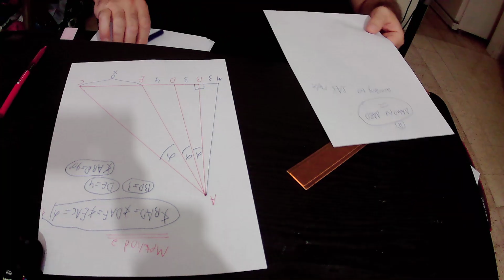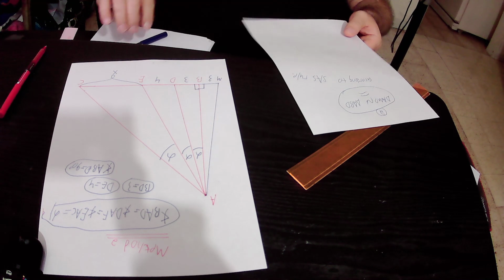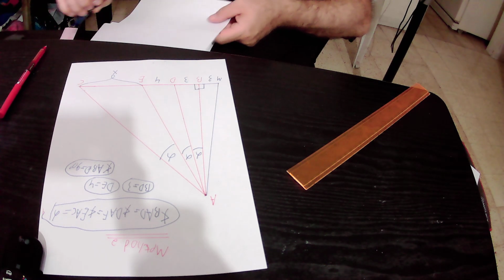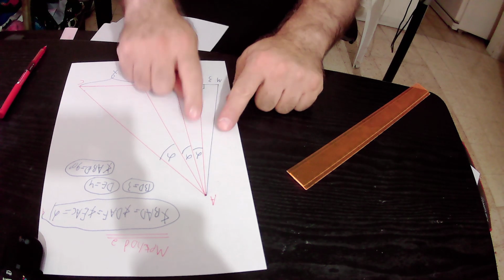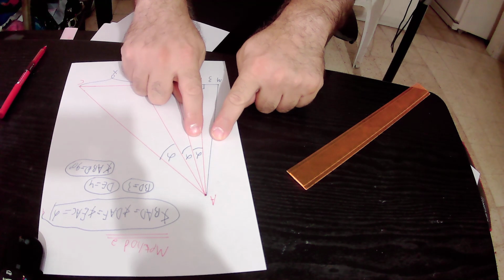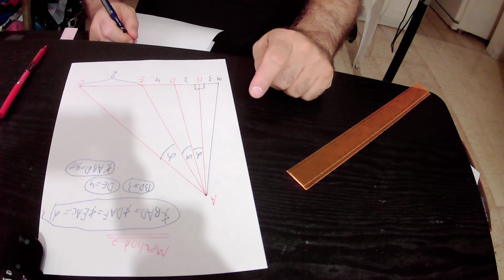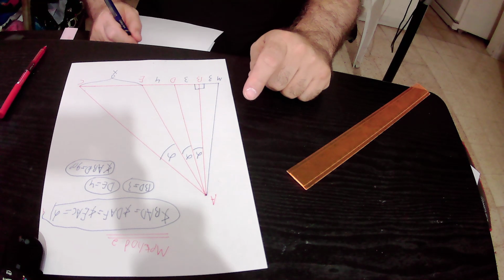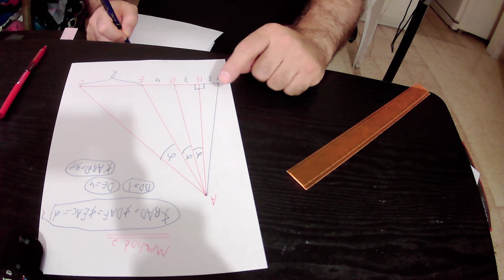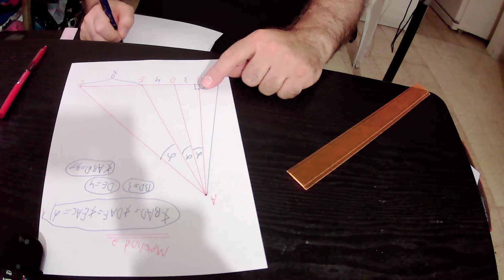From the fact that those two triangles are congruent, we can conclude that those two angles are equal to each other. That is to say, angle MAB is equal to angle BAD.